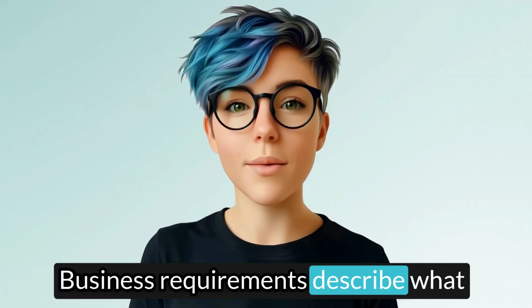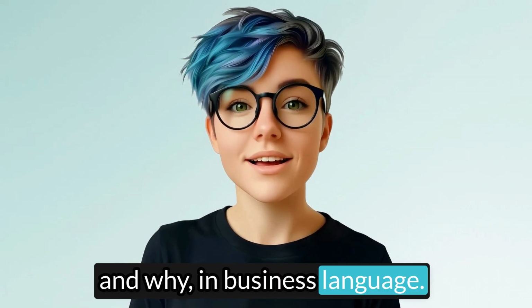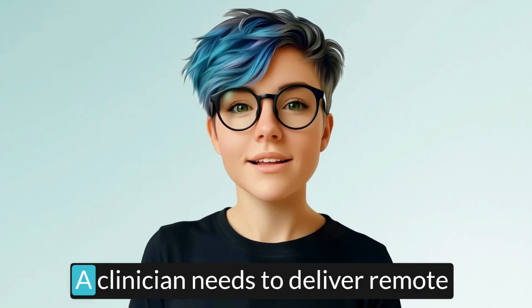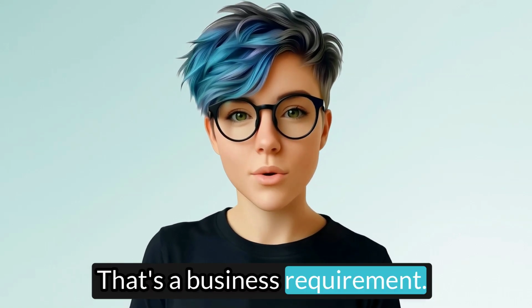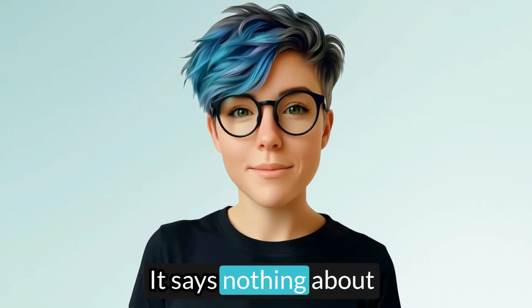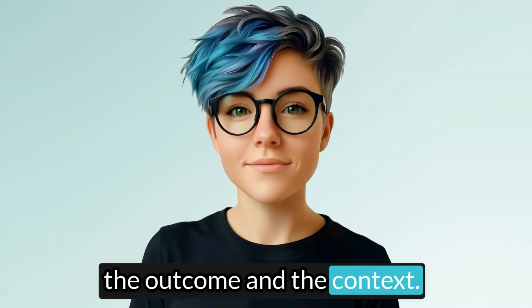Business requirements describe what the organisation needs to achieve and why, in business language. Nothing about how. A clinician needs to deliver remote assessments without extra hardware. That's a business requirement. It says nothing about platforms or protocols, just the outcome and the context.